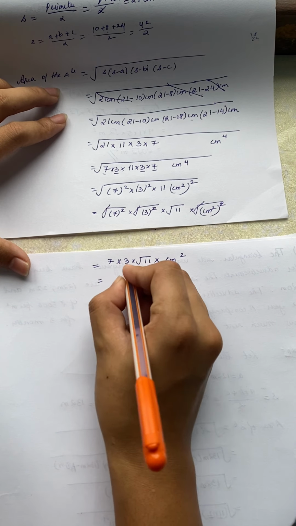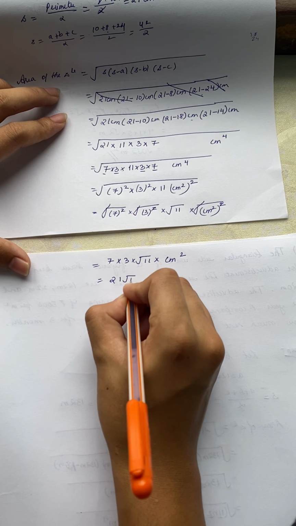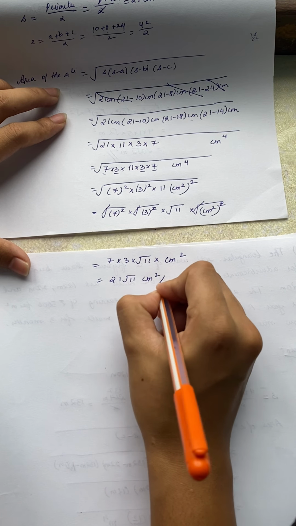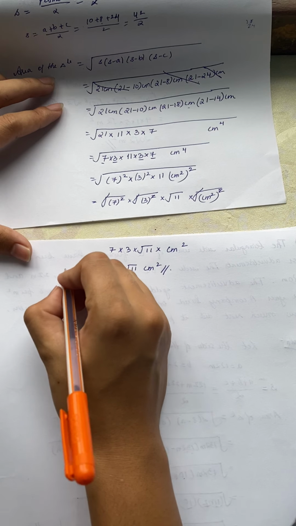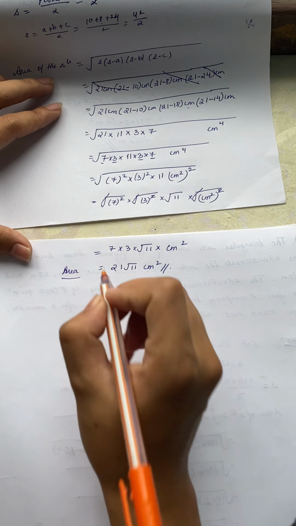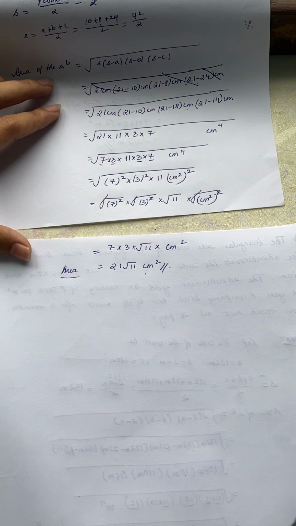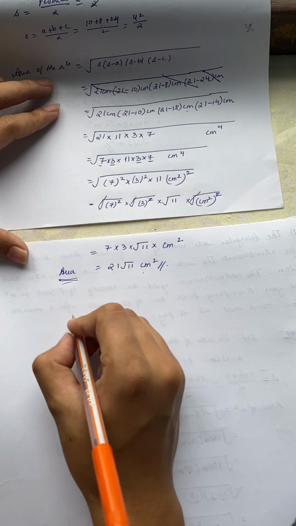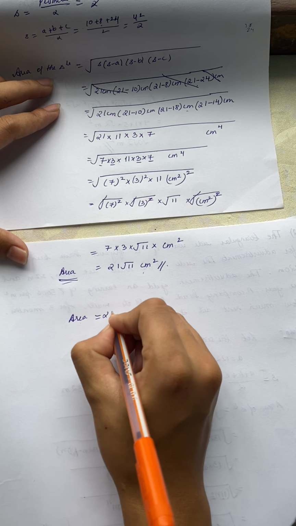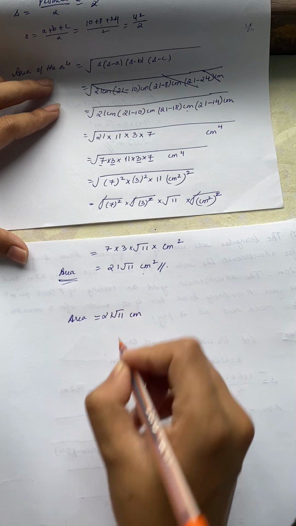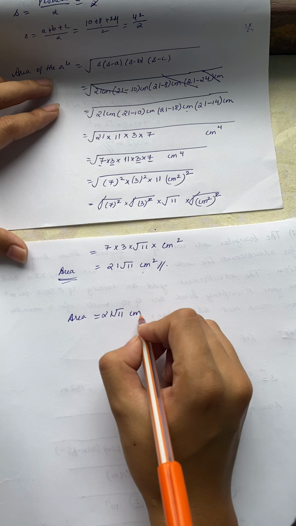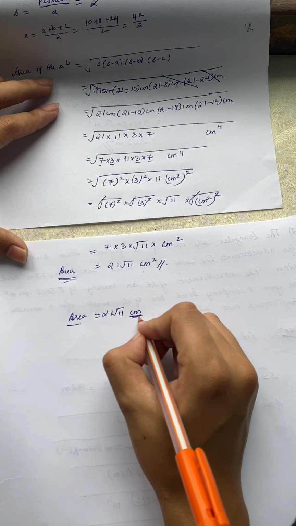Clear? So 7 into 3 is how much? 21 root 11 centimeter square. This is the answer, okay? And remember, we're talking about area. What is the area SI unit? Centimeter square. So this is the answer, okay? See, be careful with the SI unit. If you found out area and you wrote this as 21 root 11 centimeter, your marks could be cut, okay? This is going to be wrong because area's SI unit is always supposed to be centimeter square.